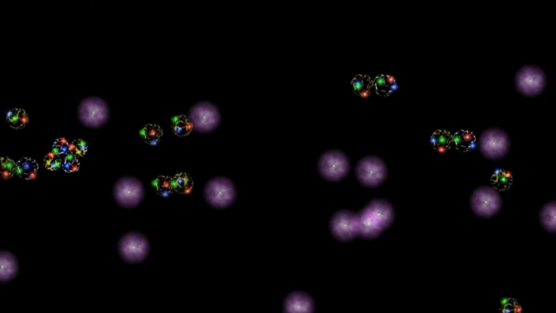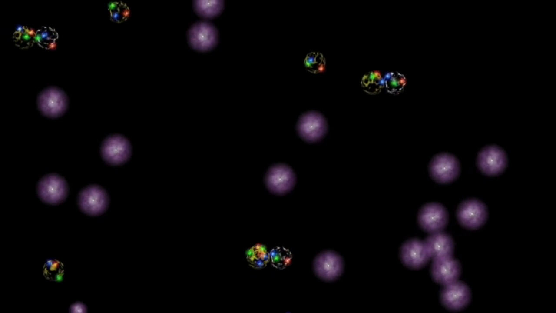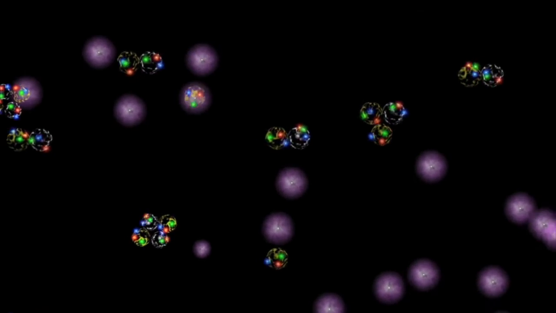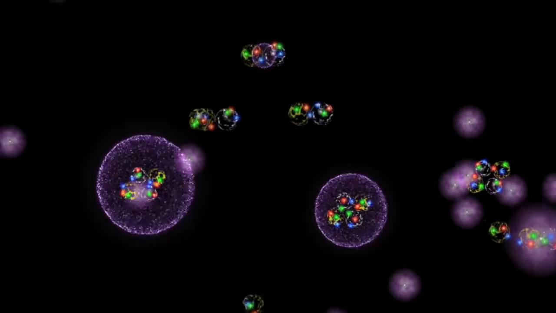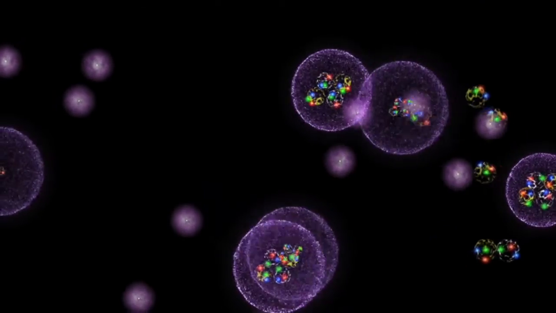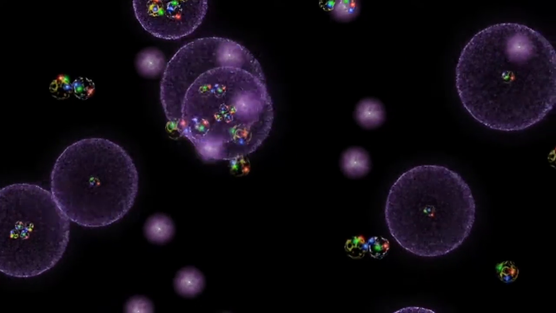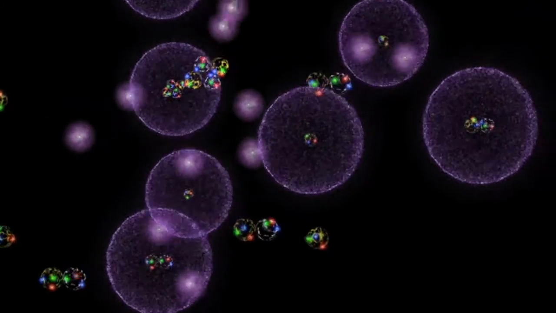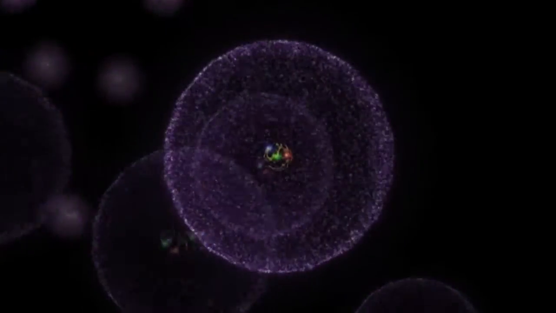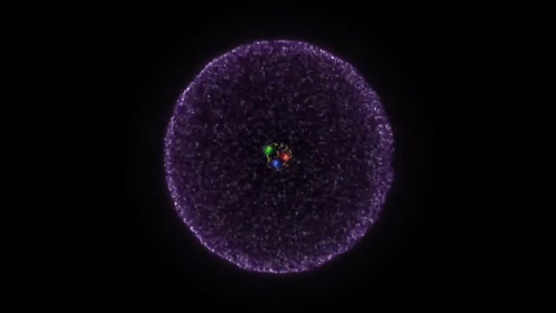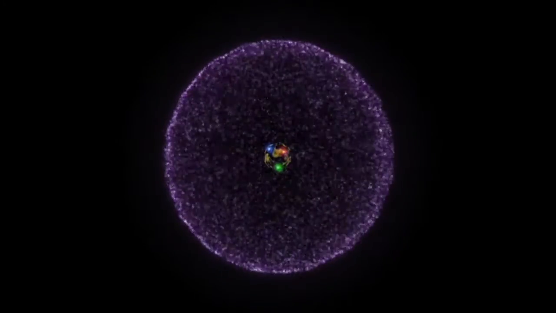Atoms are formed when the positively charged protons in the nucleus capture the negative electrons. Neutral atoms have captured 1 negative electron for each positive proton in the nucleus. So, hydrogen has 1 electron to go with its 1 proton.